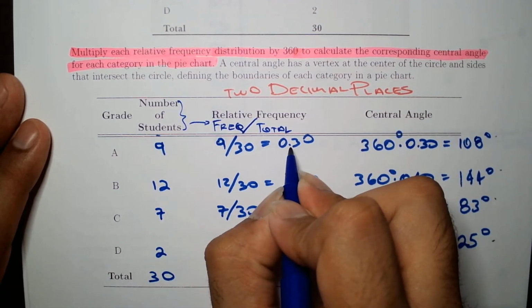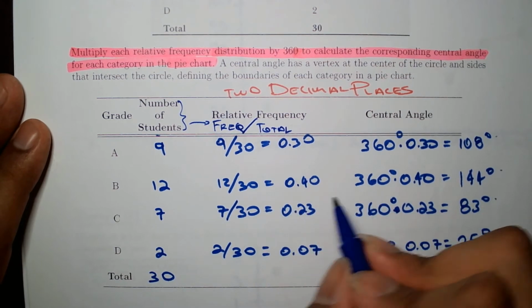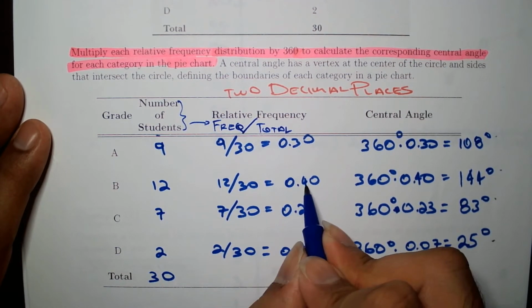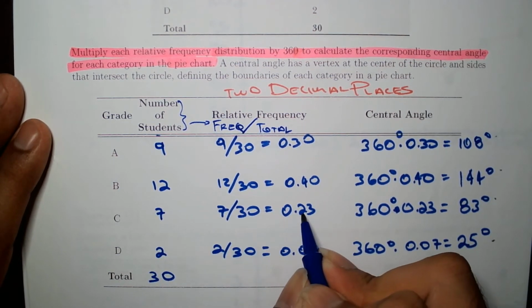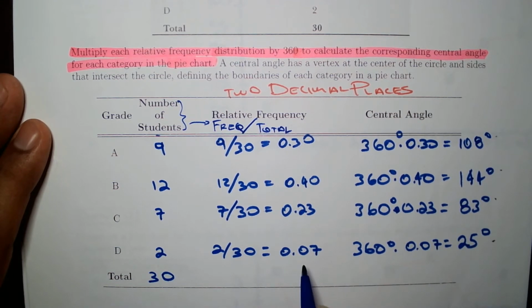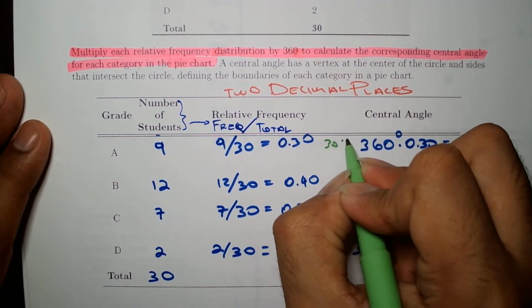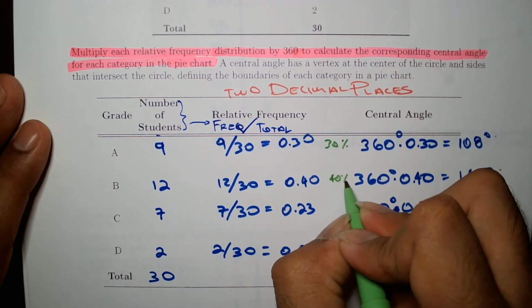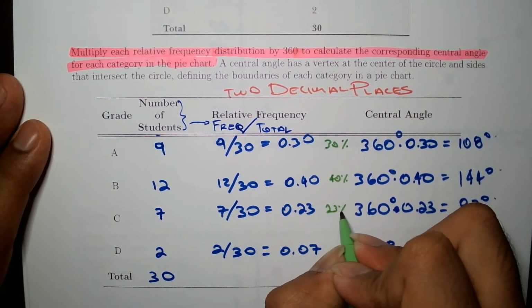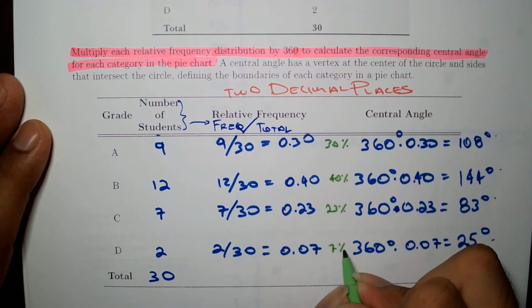So 9 over 30, I get 0.30, and 12 over 30, we get 0.40, 7 over 30, we get 0.23, 2 over 30, we get 0.07. If you want to write these as percentages, this is 30%, this is 40%, this is 23%, and this is 7%.